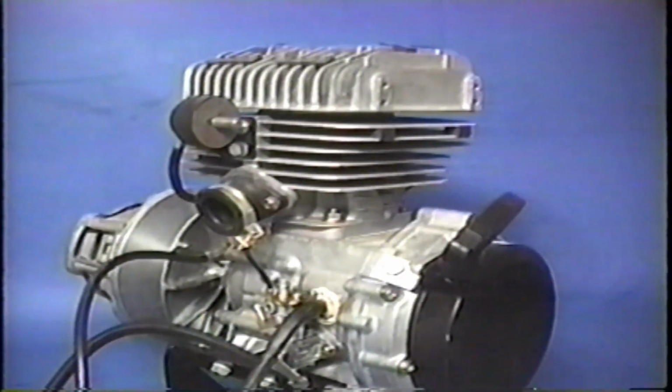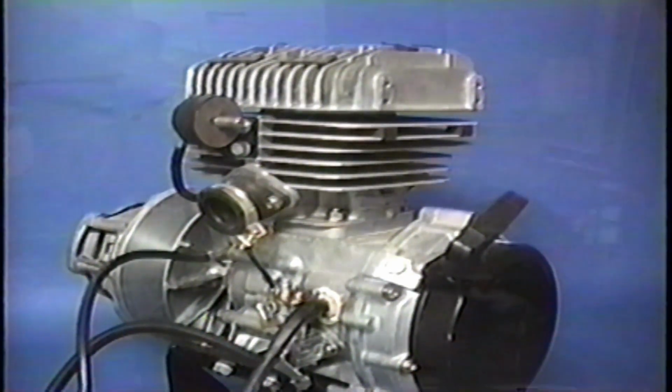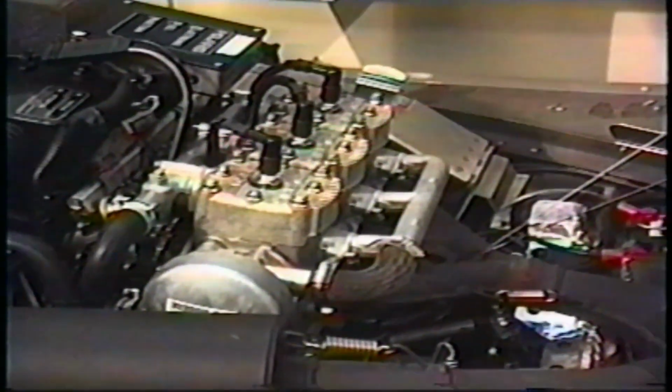They are simple, reliable, and capable of producing a high-voltage spark on everything from a single cylinder to the high-performance three-cylinder engines. The basic system uses no moving parts and therefore requires little maintenance.